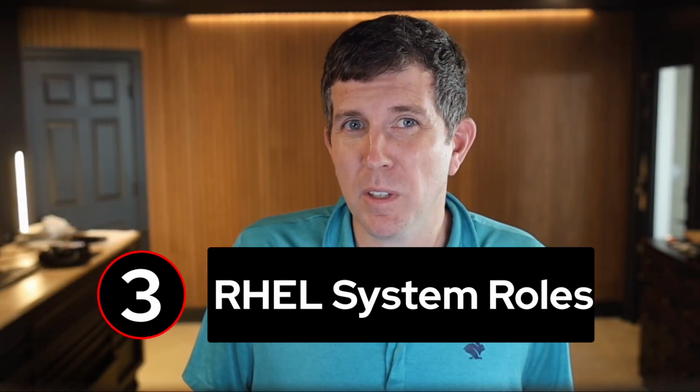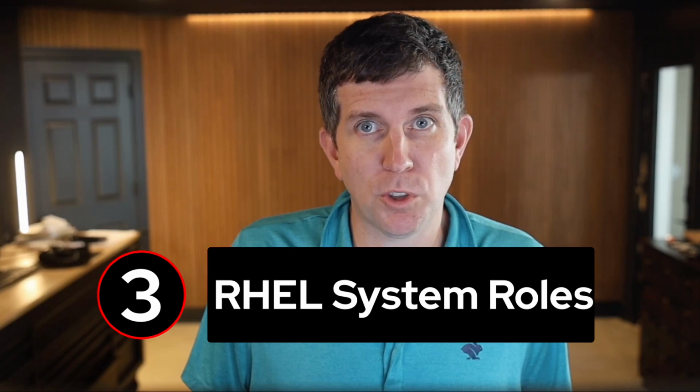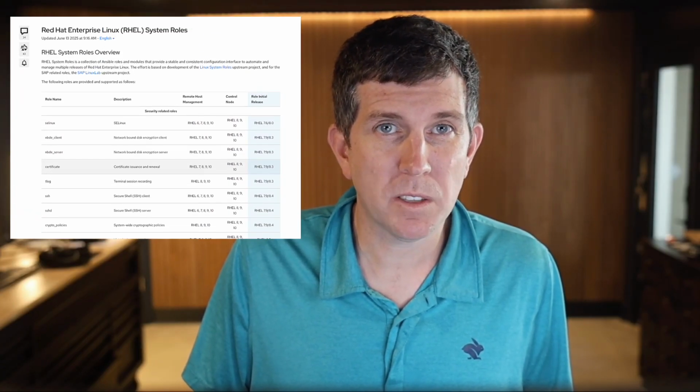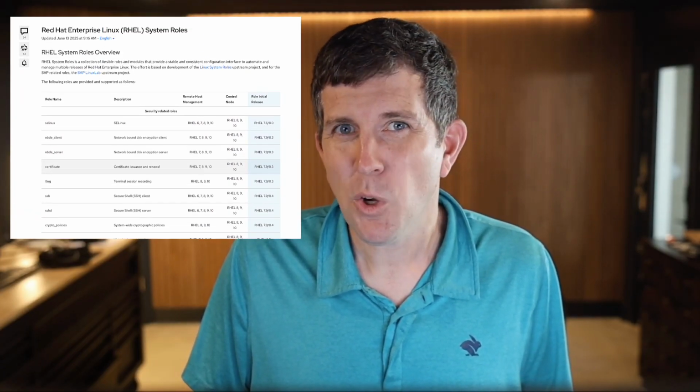Finally, we also have RHEL system roles. These are officially supported pre-built Ansible roles shipped with RHEL that provide a stable, version-independent interface for common configuration tasks like NTP, networking, storage, SELinux, firewalls, and more. Let's go ahead and look at a demo of what this kind of process can look like with CVE remediation, specifically where I'm not going to have to write a single line of YAML.